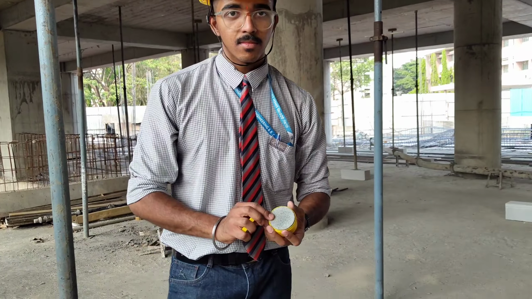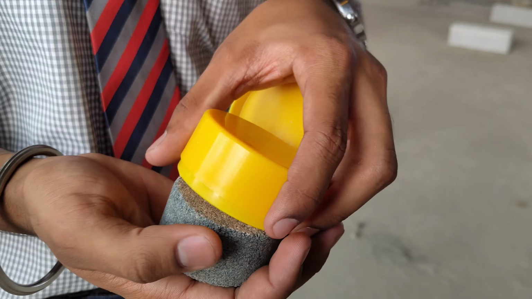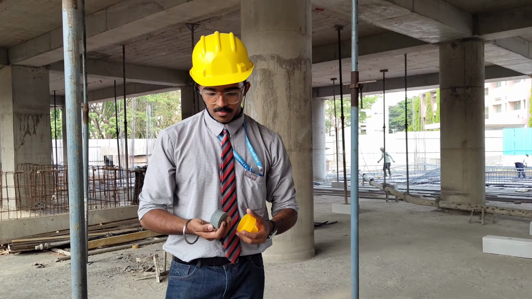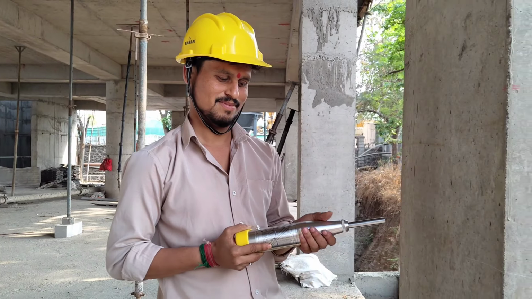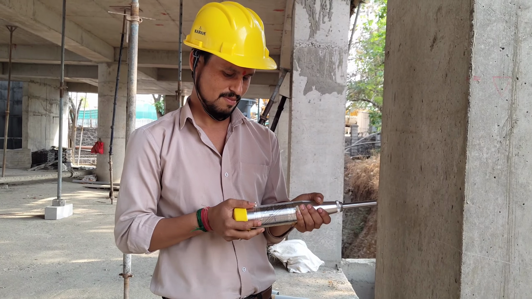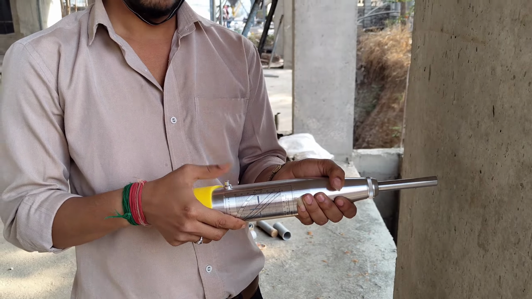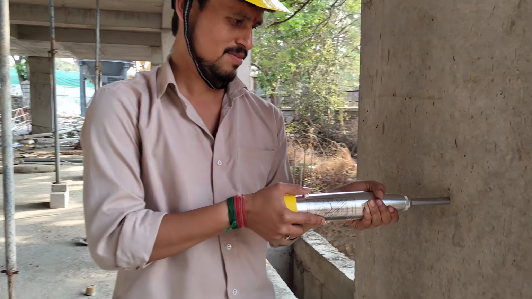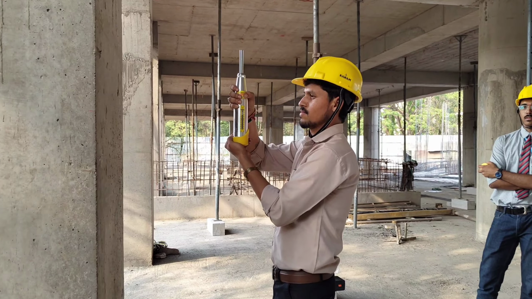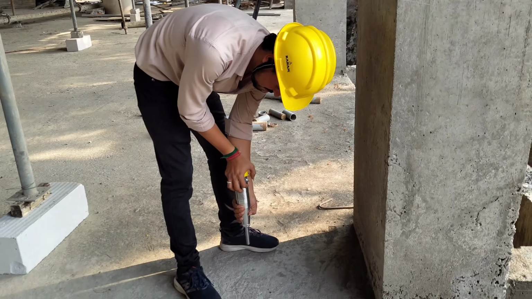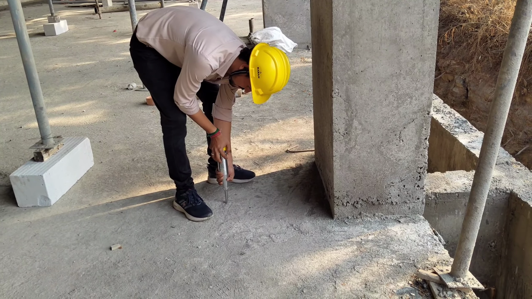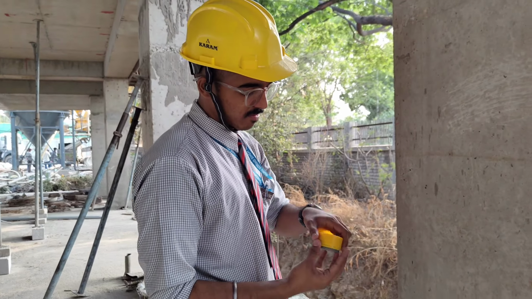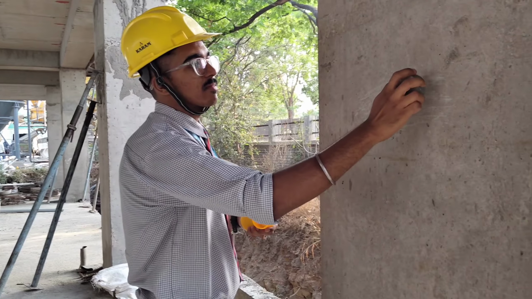So this is the grinding stone, that is the abrasive stone. If the surface of the concrete is rough, in that case we have to apply this stone to make the surface smooth. Here you can see the different positions of the rebound hammer, how to hold it. This is the 0 degree position, this is the minus 90 degree position, and this is the plus 90 degree position, that is, the plunger is pointed in a downward direction. Now you can see how to apply the abrasive stone on the concrete surface.